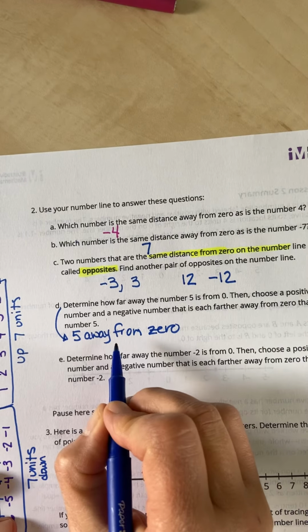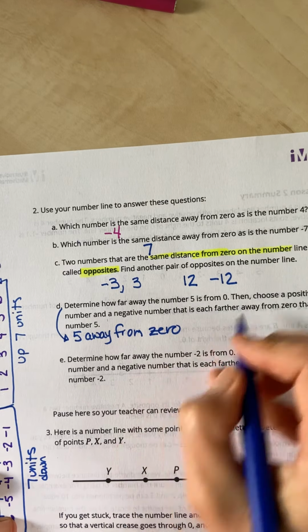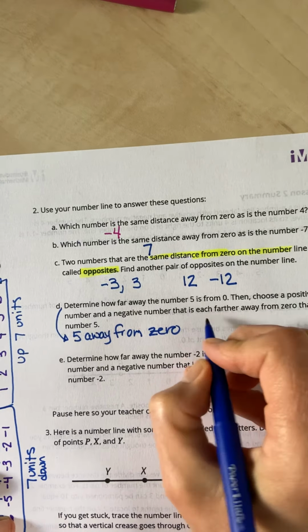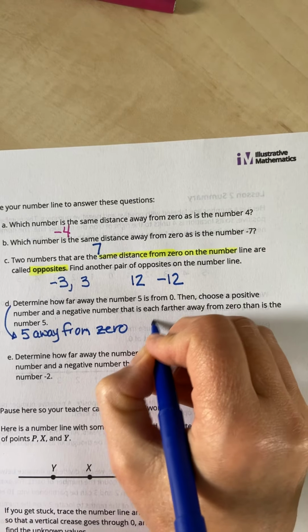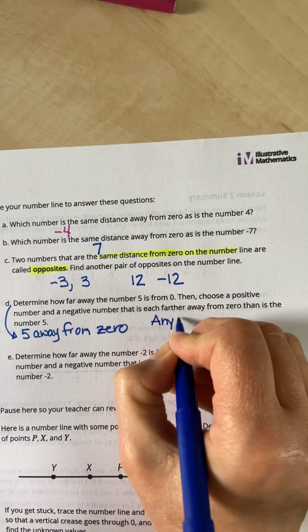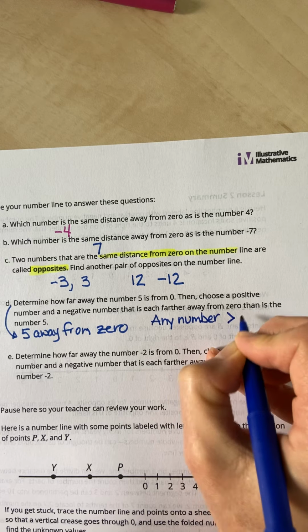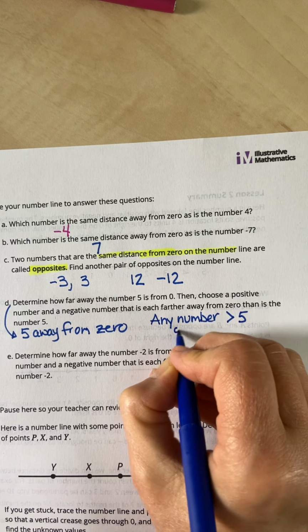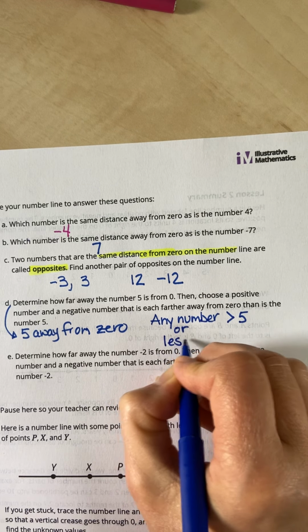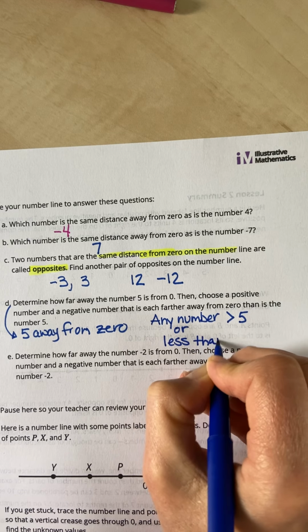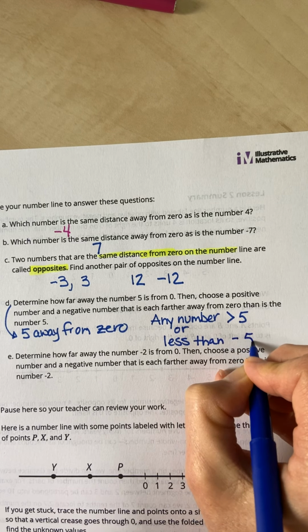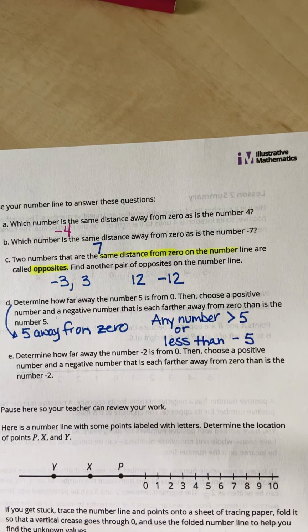So positive, negative, I could choose any number. Any number that's greater than 5 will work. Greater than 5 or less than negative 5 will work. That just means it's farther away from 0 than 5. 5 and negative 5 are exactly 5 away from 0.